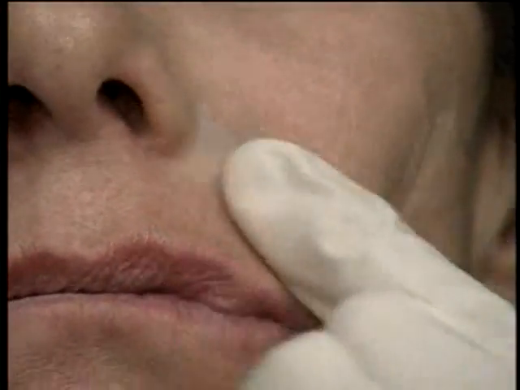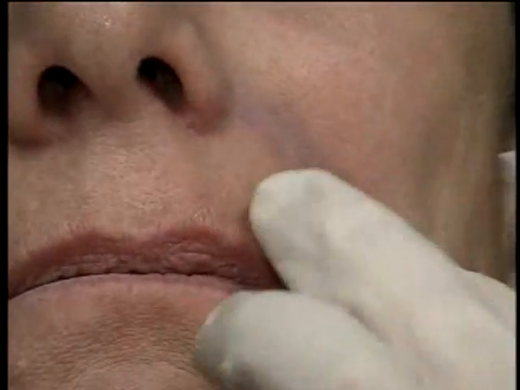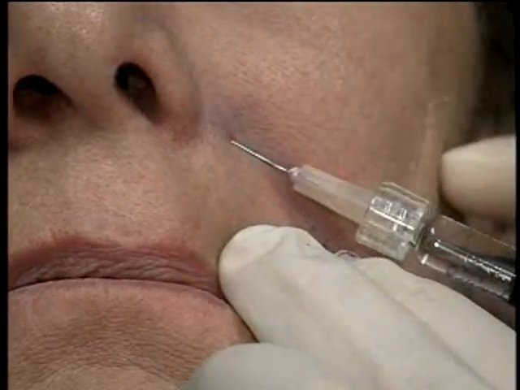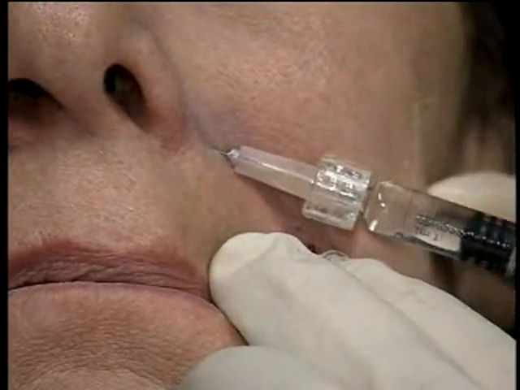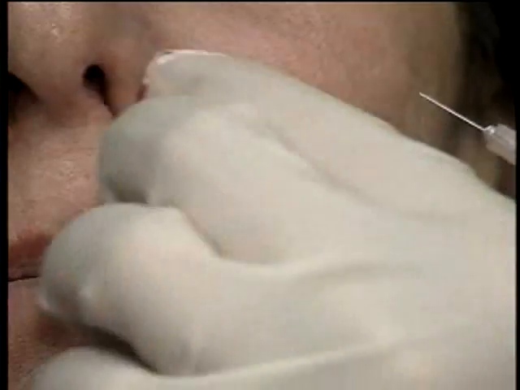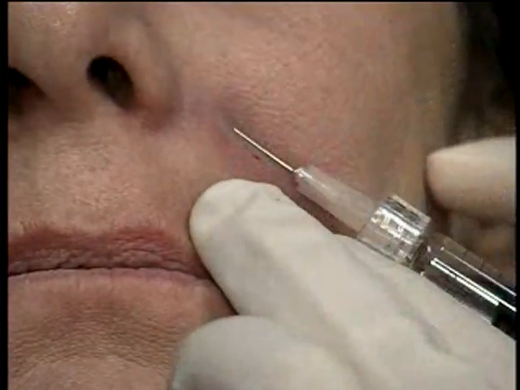Afterwards, you can massage it to make sure that it's in the right place. Coming deep in here, moving slow and purposefully.